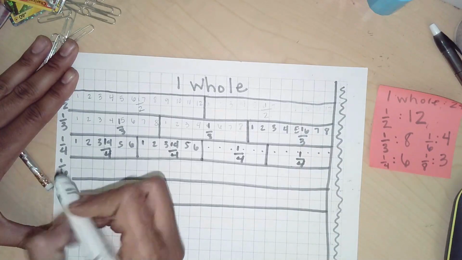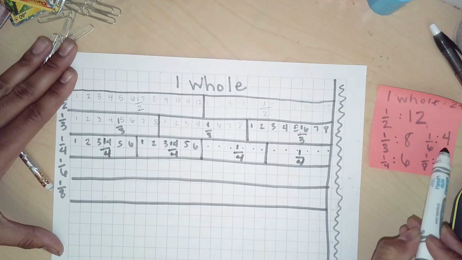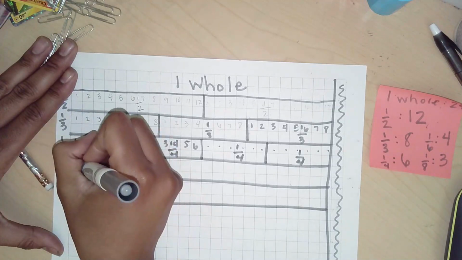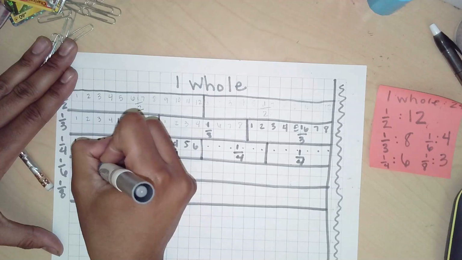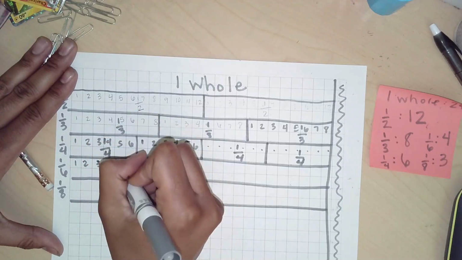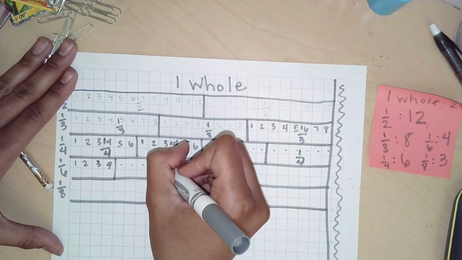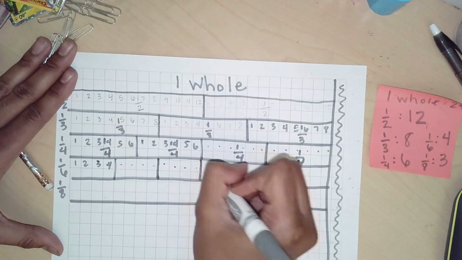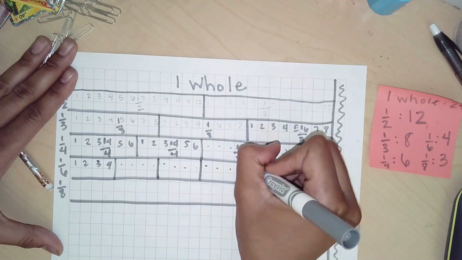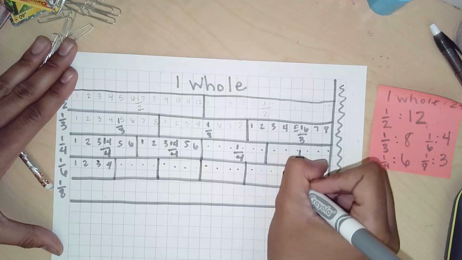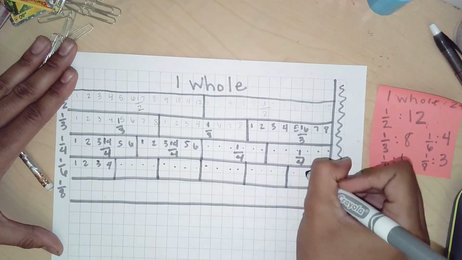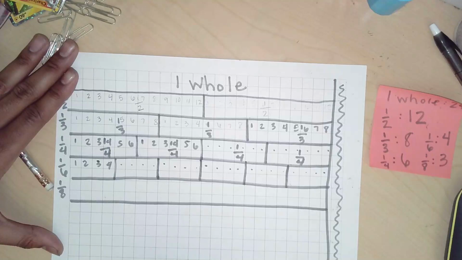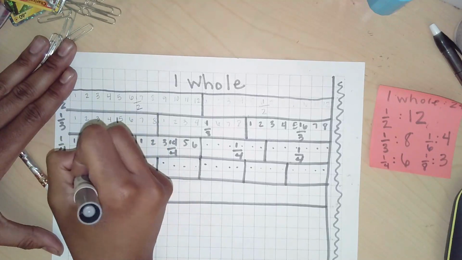And now we need to do our sixths. Each sixth has 4 squares in it. So 1, 2, 3, 4 line. 1, 2, 3, 4 line. 1, 2, 3, 4 line. 1, 2, 3, 4 line. 1, 2, 3, 4 line. 1, 2, 3, 4. Perfect. So now going through labeling my sixths.